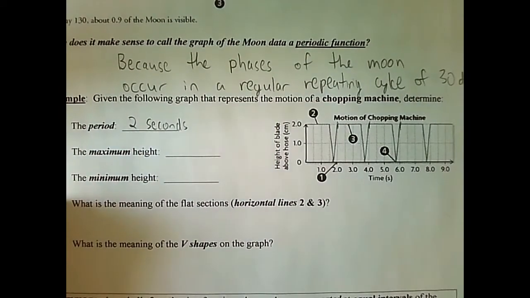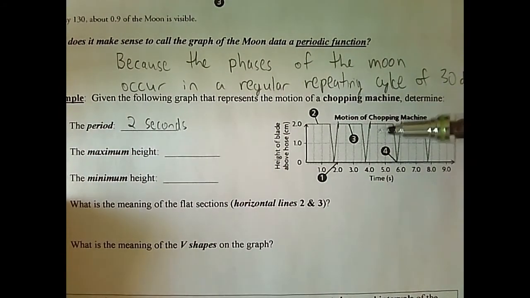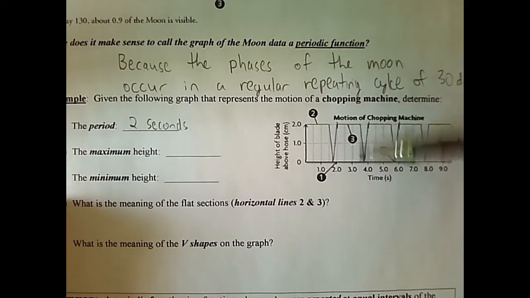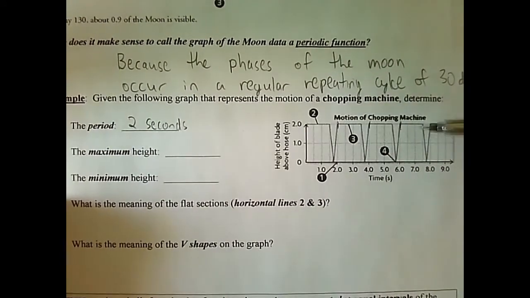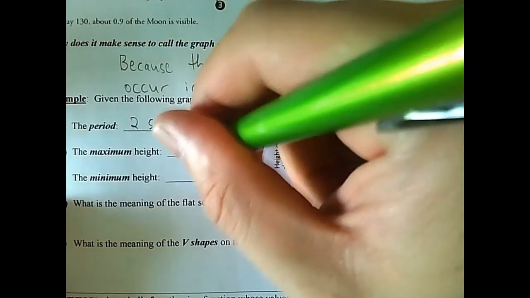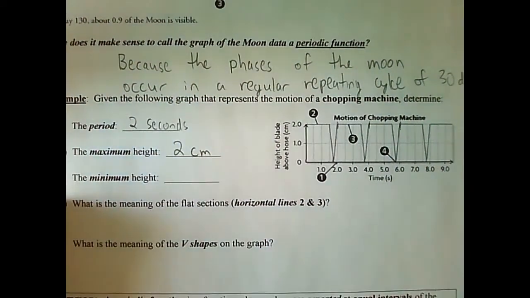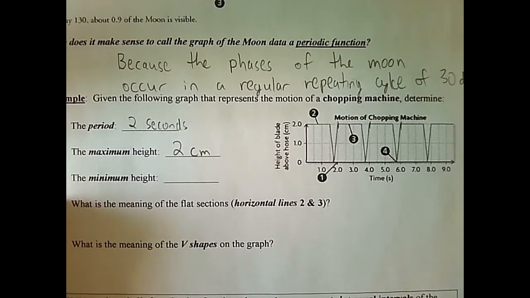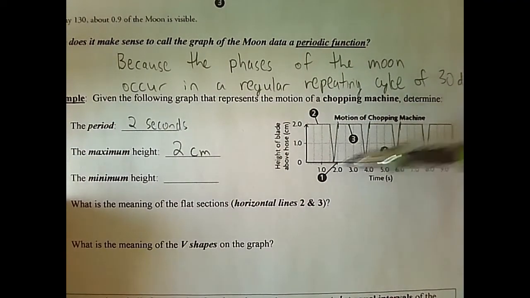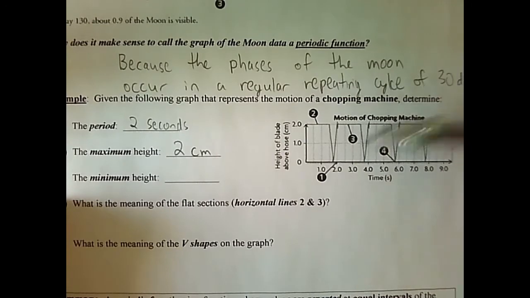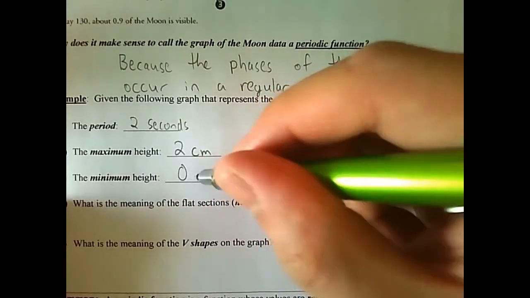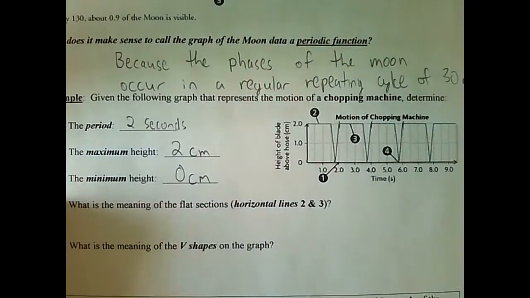Now it says, what is the maximum height? Well, how high up does the machine go? Well, that's just the topmost part. It's not going to go any higher than this point, which is 2 centimeters. And then what is the minimum height of the machine? Well, what's the lowest point this machine goes for in this cycle? It doesn't go below 0 centimeters.